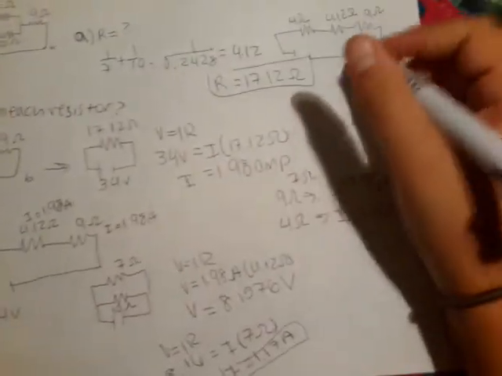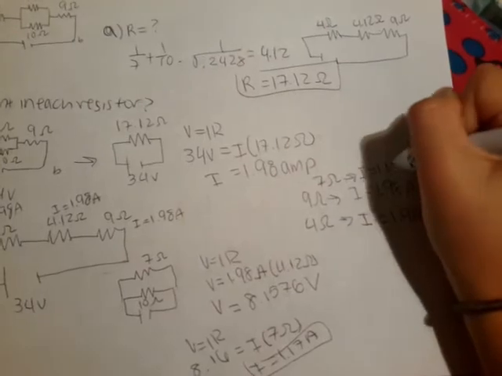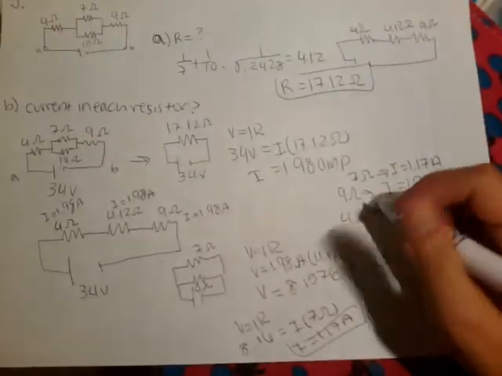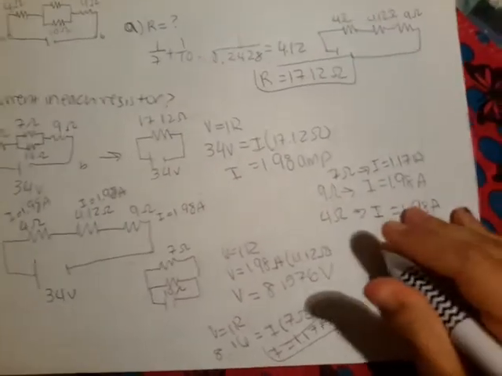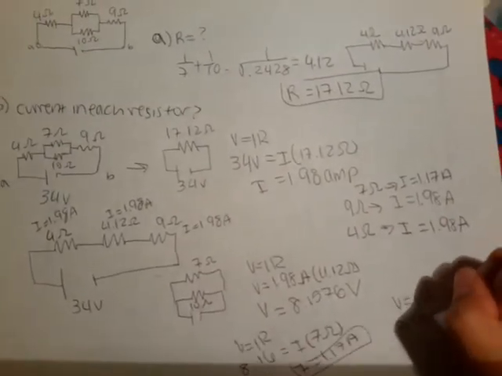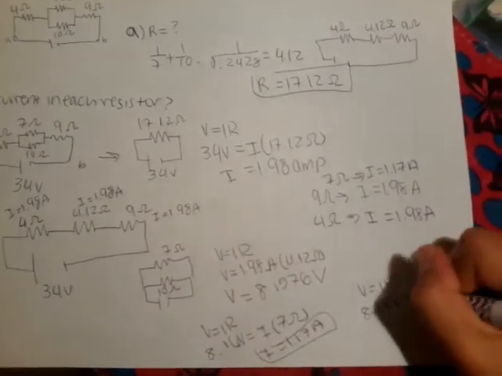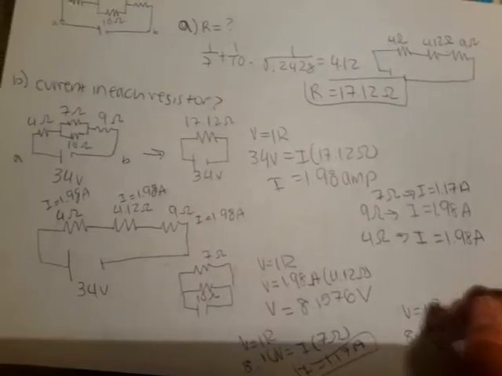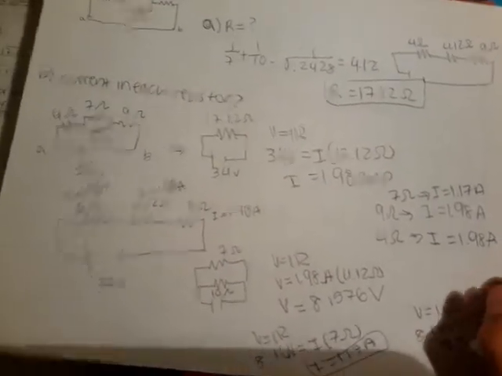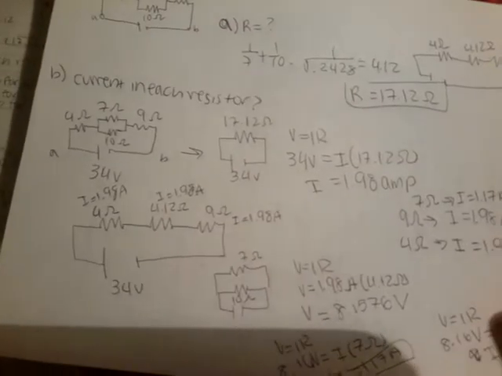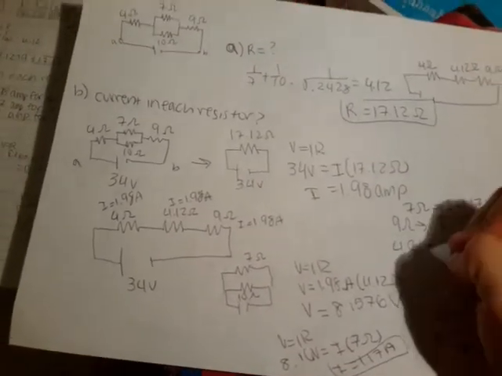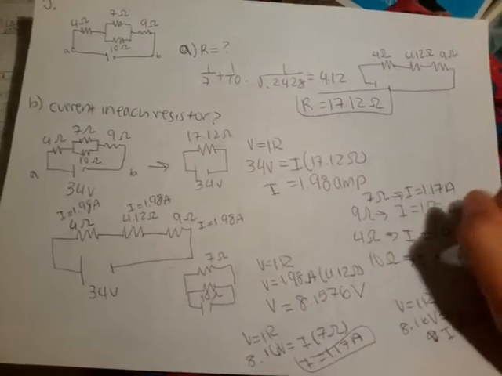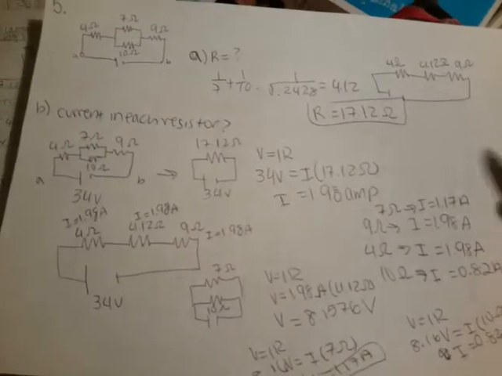7 ohms. And then for the 10 ohms, you do the same thing. V equals IR. 8.16 volts is equal to I times 10 ohms. And you get the current to equal 0.82 amps. So then you write up here for the 10 ohms. And that's that.